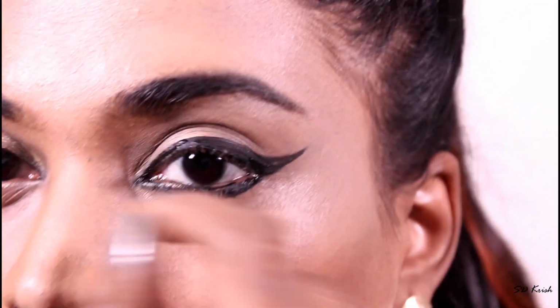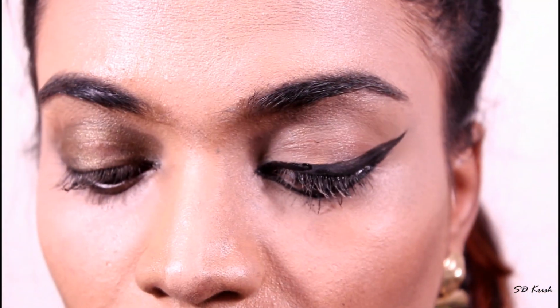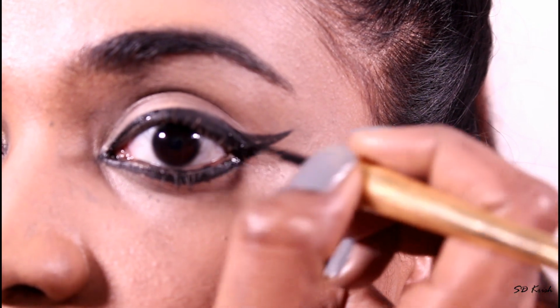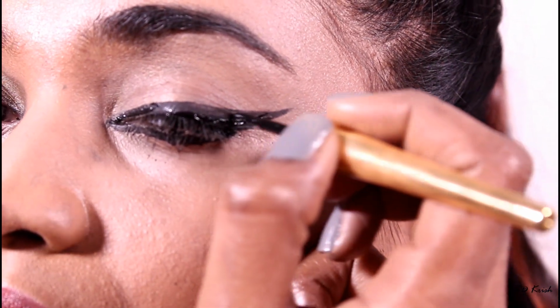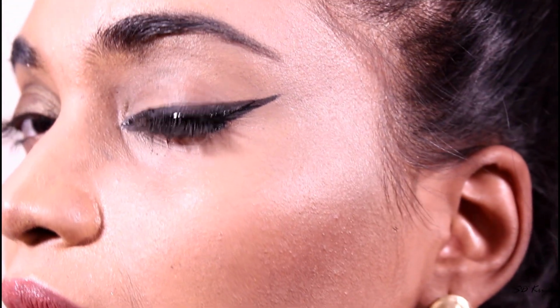Instead of filling your waterline with the same black liner, you can also use a white liner so that your eyes will look bigger. I already have big round eyes, so I do not prefer the white liner, or else my eyes will look much bigger. So I think this is good. So this is Arabic eyes.